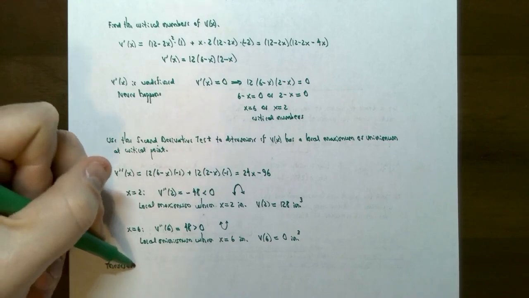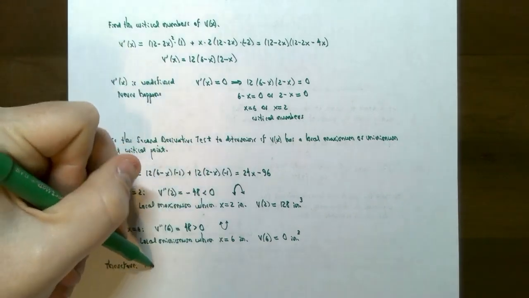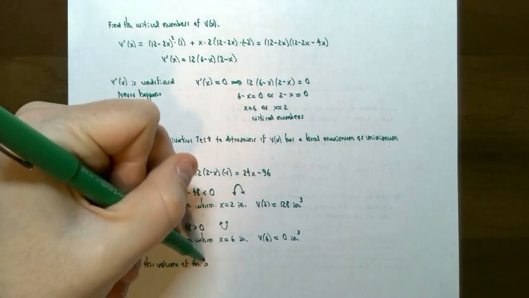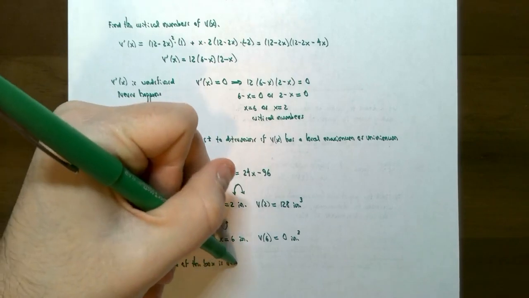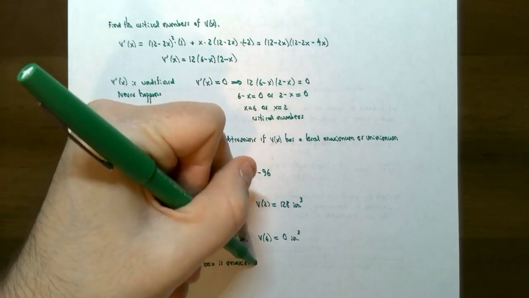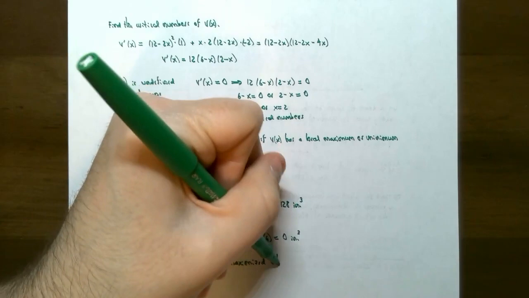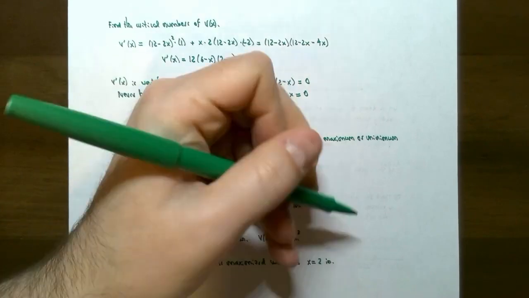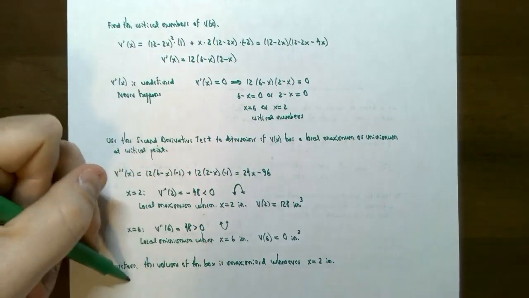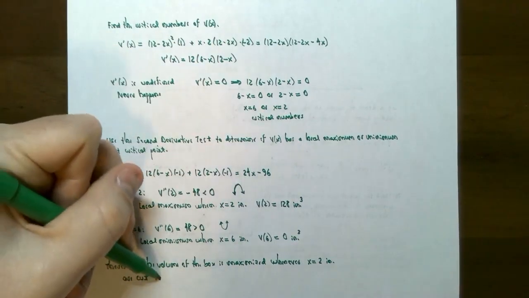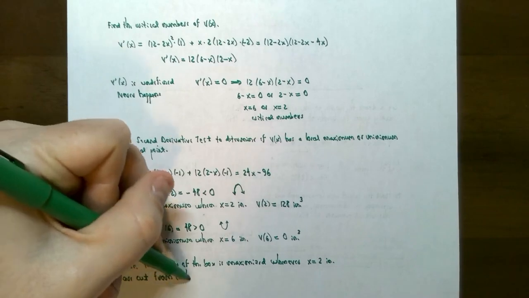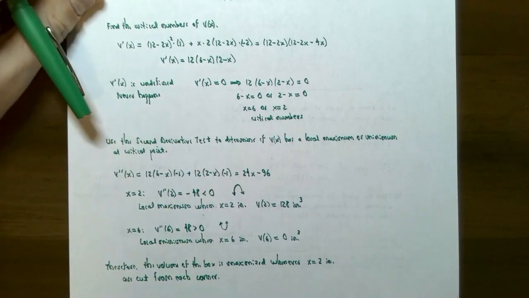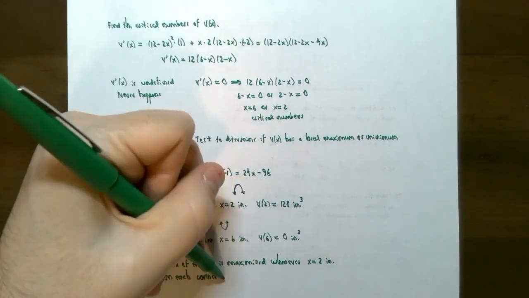Therefore, the volume of the box is maximized whenever 2 inches are cut from each corner of the original sheet.